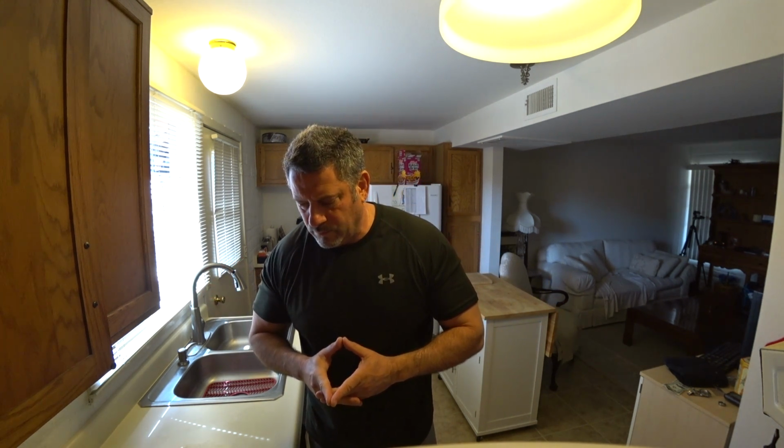So I always tell people, do not throw away pre-64 dimes, quarters, half dollars, Morgans. They all got 90% silver in them.